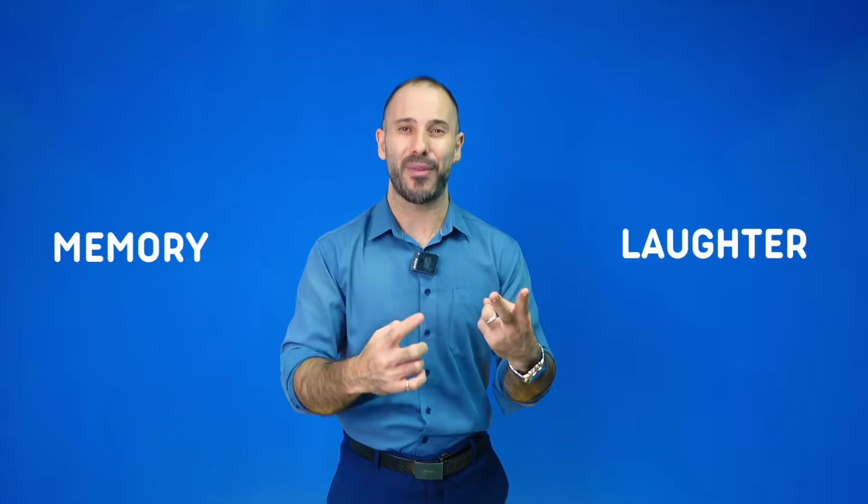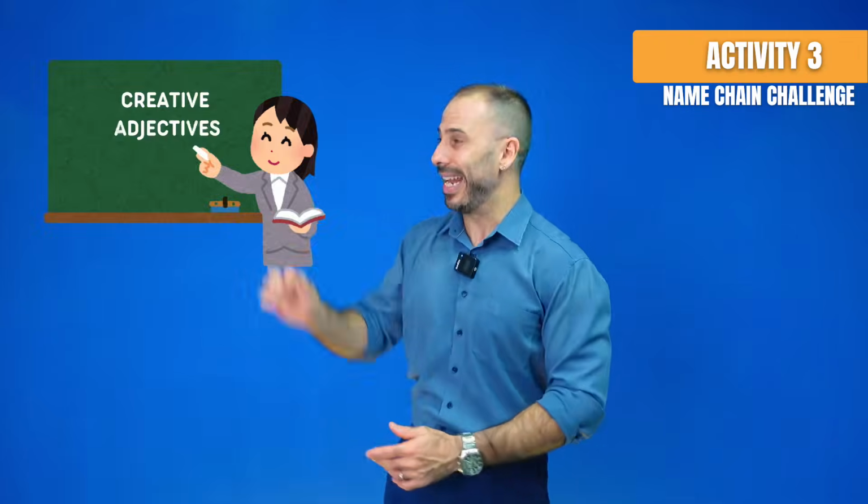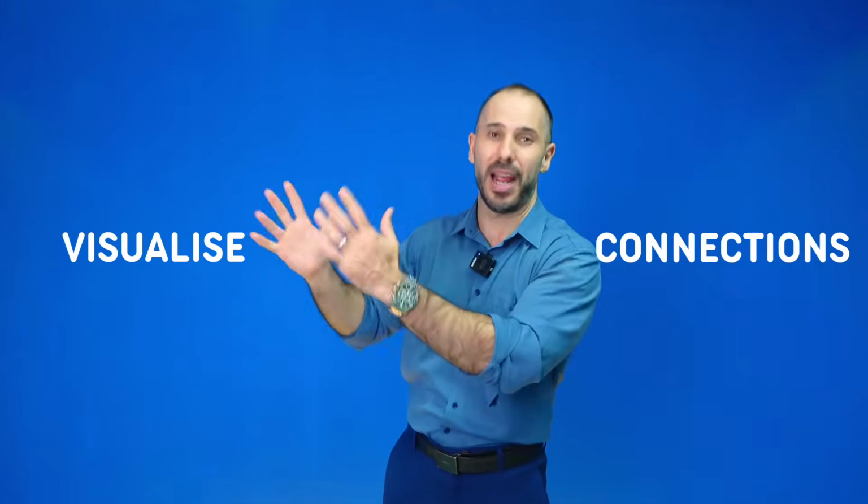Continue around the circle. Here's why this one works so well. It's great for pronunciation, it's good for memory and laughter, especially when students choose creative adjectives. Here's a little tip for low levels. Write the list on the board as you go so that everyone can visualize connections. This helps low-level learners follow along.